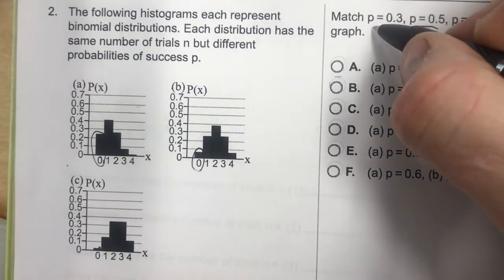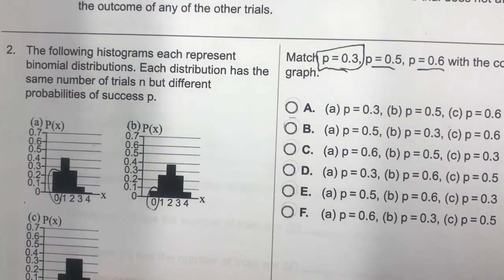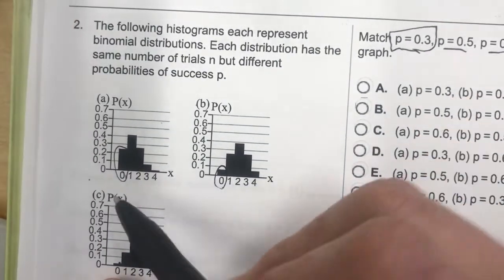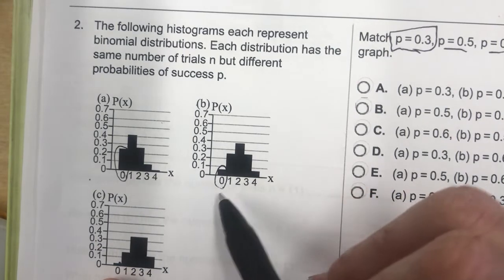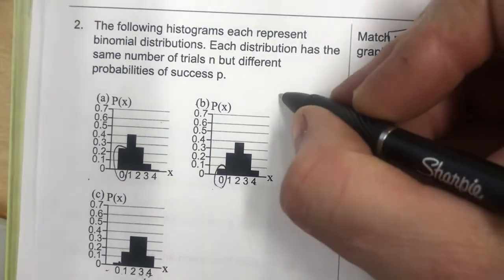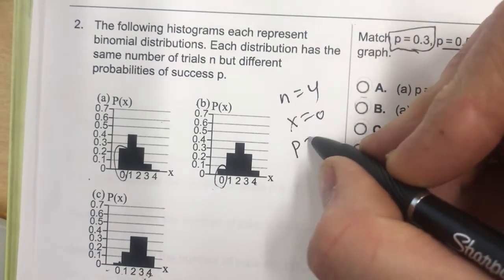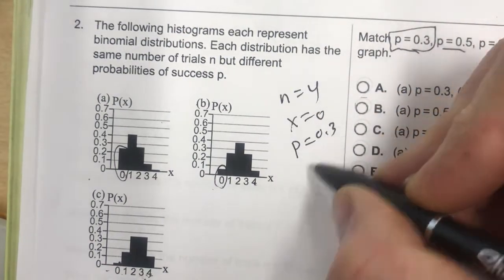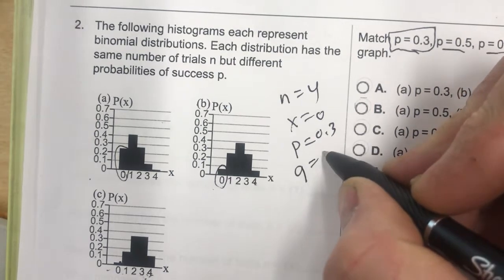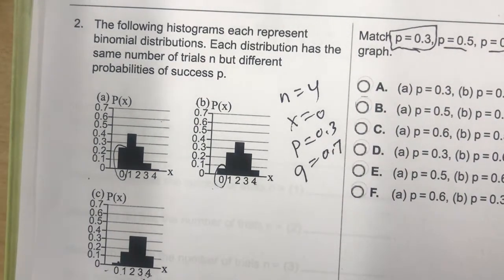So let's do this one first. There's 3 different ones to do here. Okay. If you look at the graph though, each one of these graphs has n equals 4 because there's 4 people in this. So n is 4. We're going to do 0, so it means x is 0. My p here, it says 0.3, which means my q is going to be 0.7. Okay, so I'm going to type that in. So here's what I'm going to type in, okay?